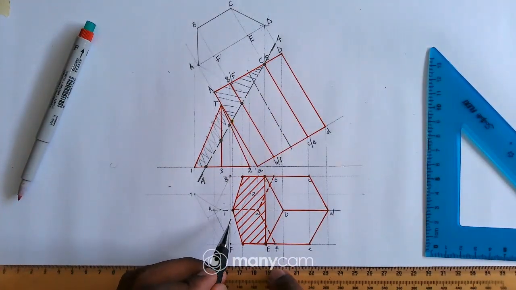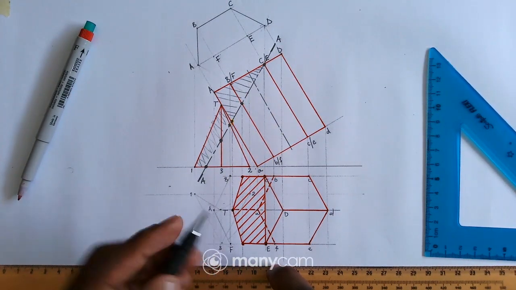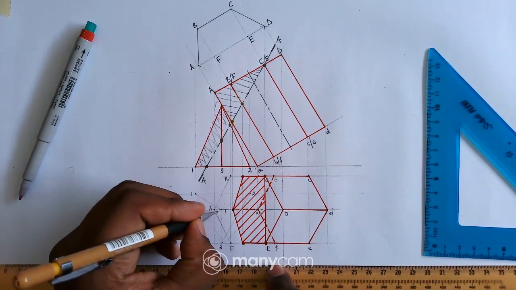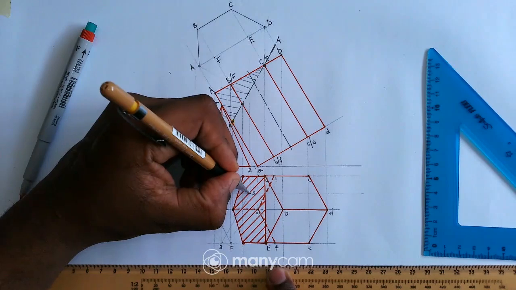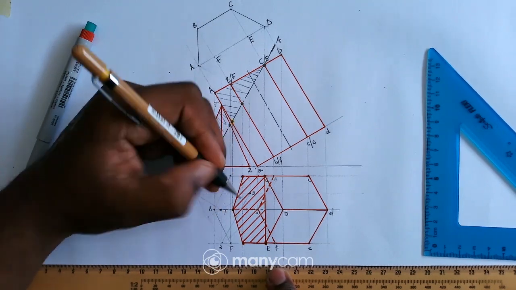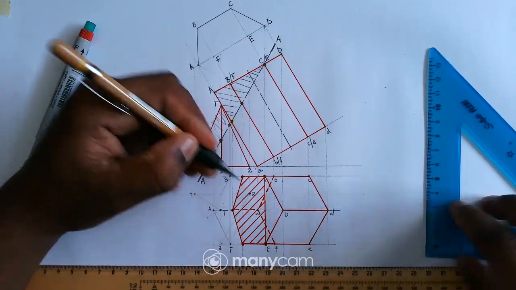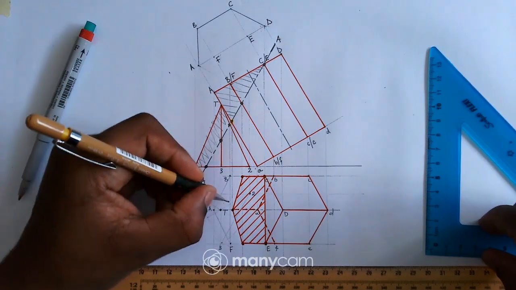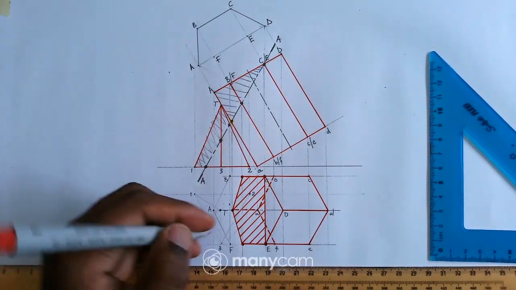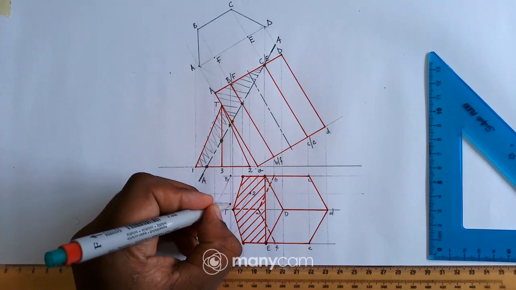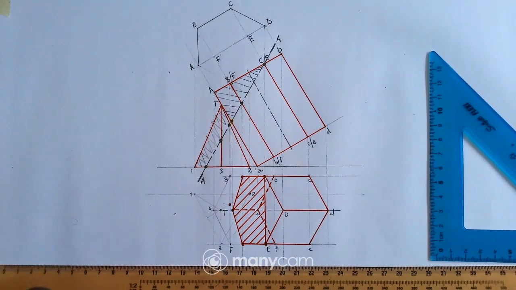And then where is T2 from the top view? Remember, point T is right there, and then point 2 is right there. So I have a line T2 there, and then obviously I have to project that point down. That means I have the first point of the cut surface for the pyramid. So this is the first point, okay?